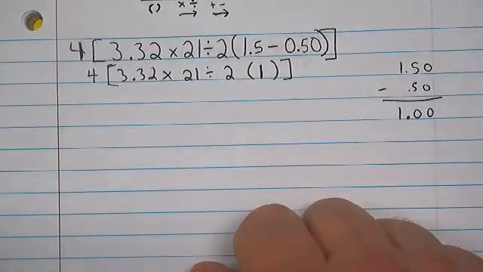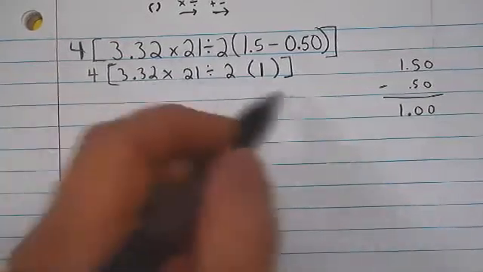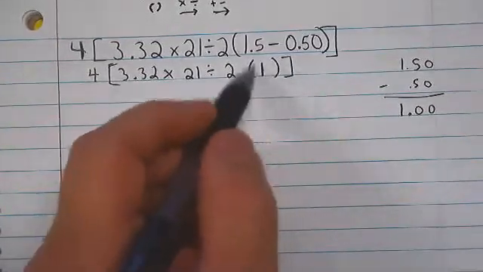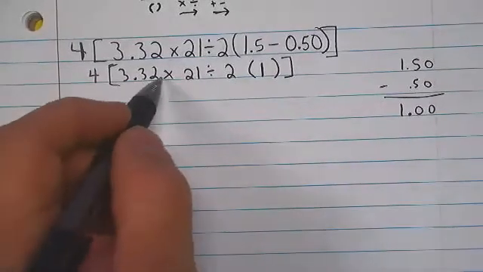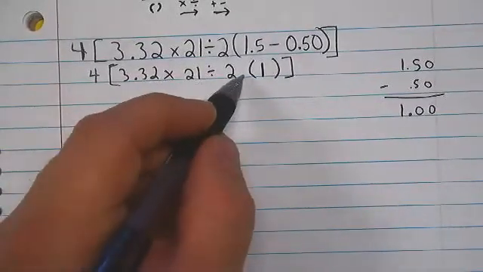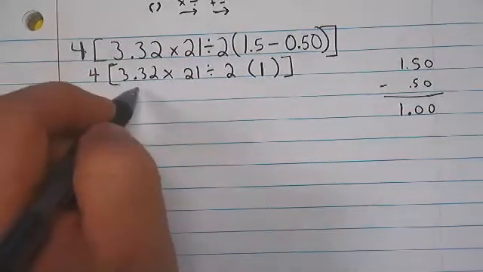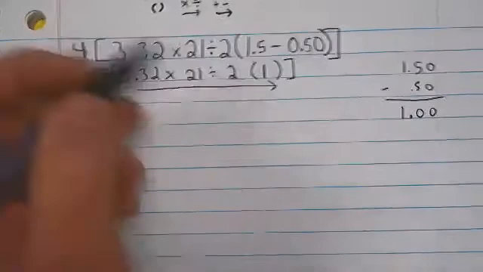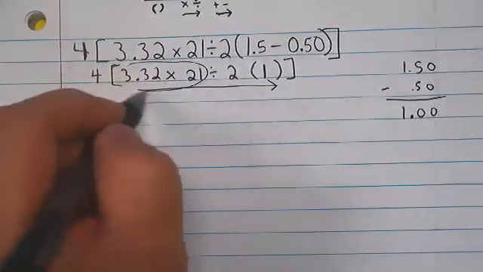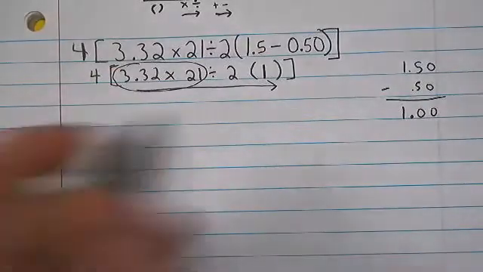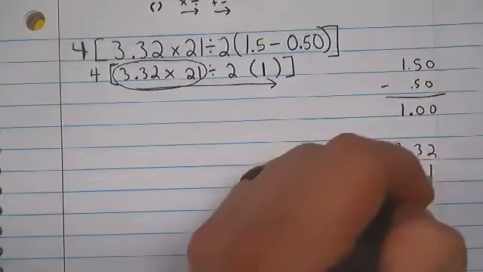All right, the next thing we're going to do is, well, we have multiplication and we have division in here. We've already simplified this to 1. We now need to do everything in here, and we have multiplication, division, and multiplication again. We need to follow these by going left to right. So we need to go like this. So we're going to do this operation first. Okay, so 3 and 32 hundredths times 21.